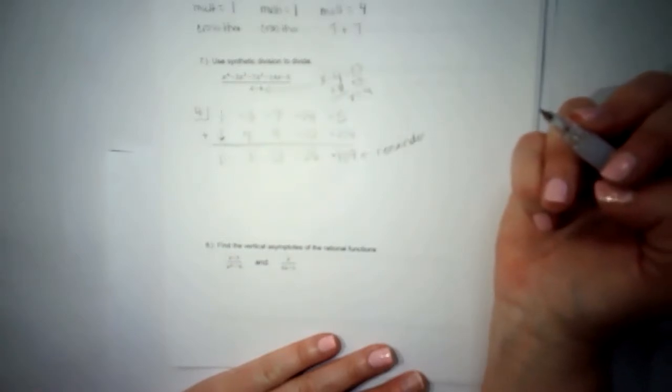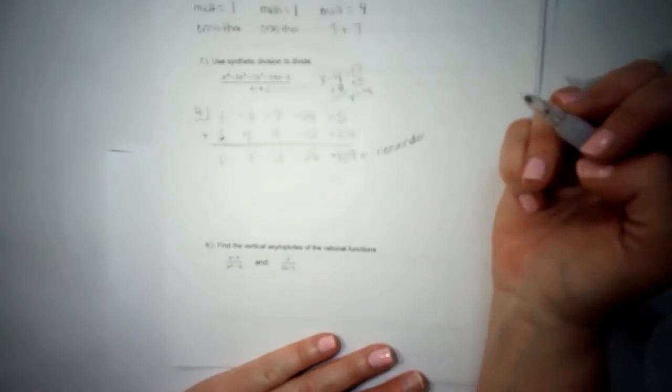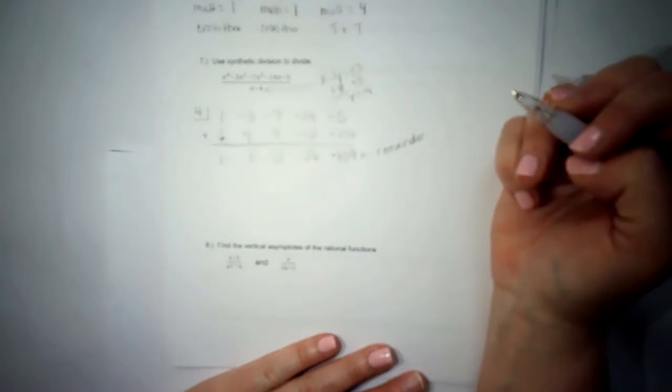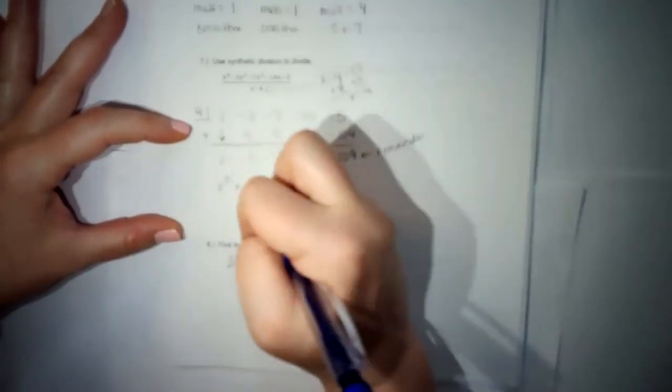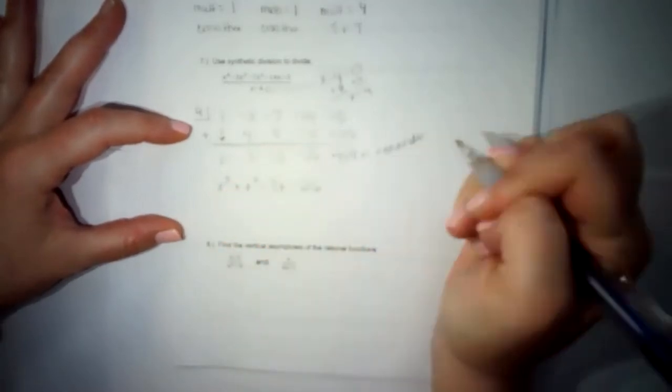Now we have to figure out how to write a polynomial with these numbers. My original polynomial was 4th degree. What's my answer going to be? A 3rd degree. Go down 1. These are the coefficients, so I'm going to have 1x to the 3rd, I'll just write x to the 3rd, plus 1x to the 2nd, I'll just write x to the 2nd, minus 3x minus 26.